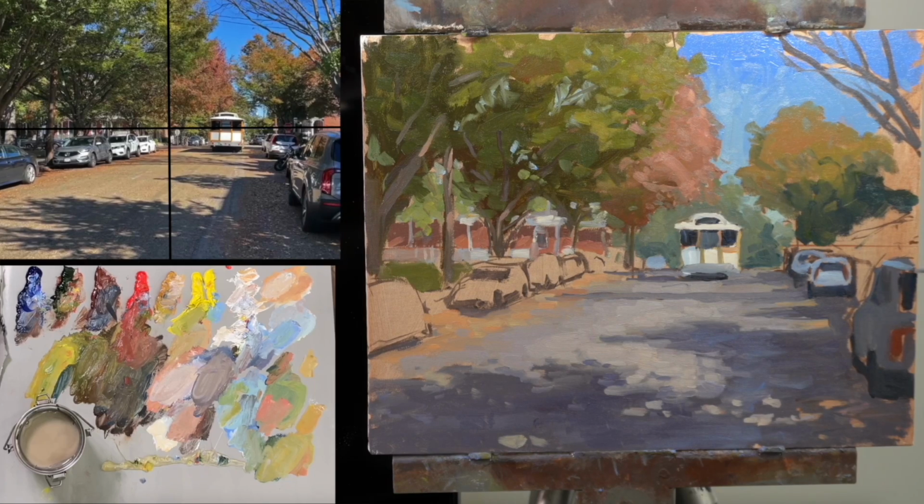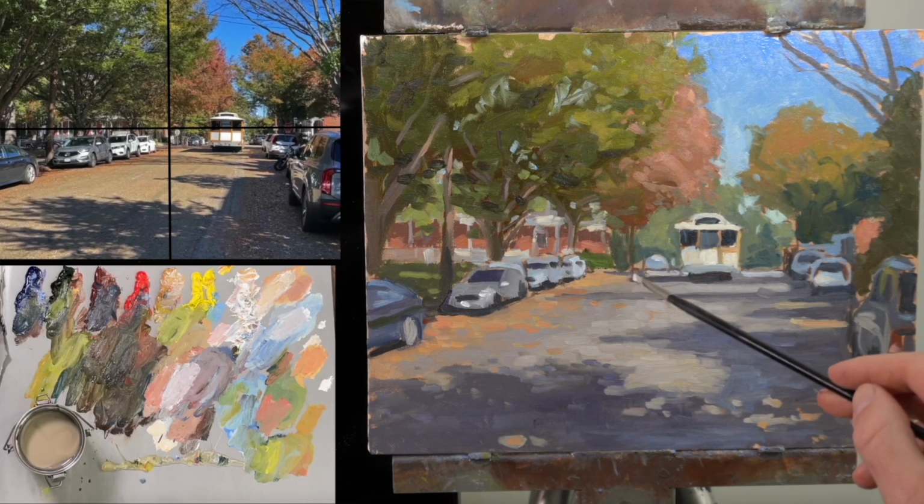Same thing whenever you're painting cars. A lot of times the roof of cars are reflecting whatever color the sky is. So knowing that going into a painting will make painting cars that much easier.